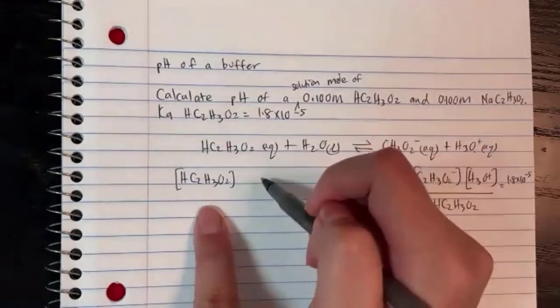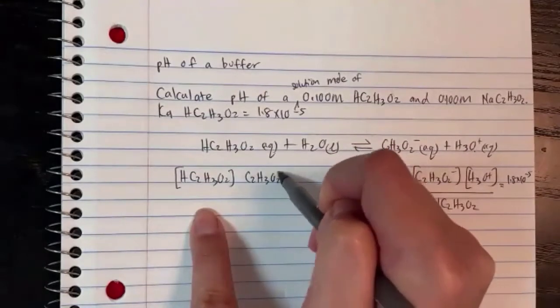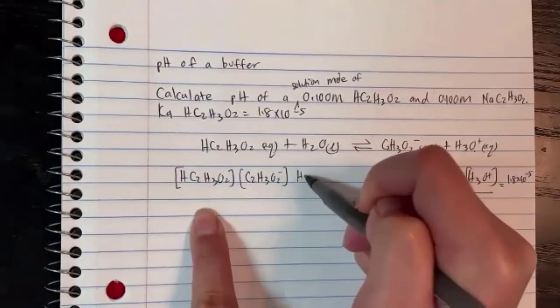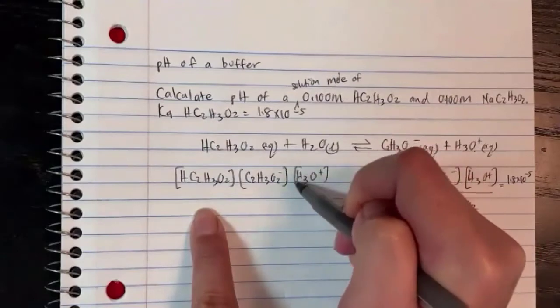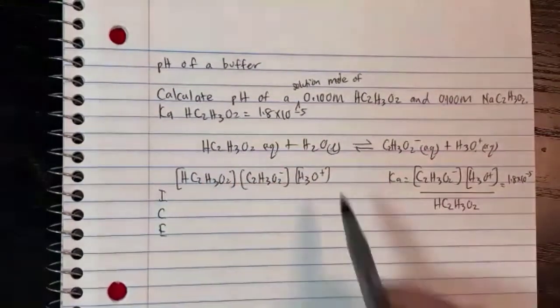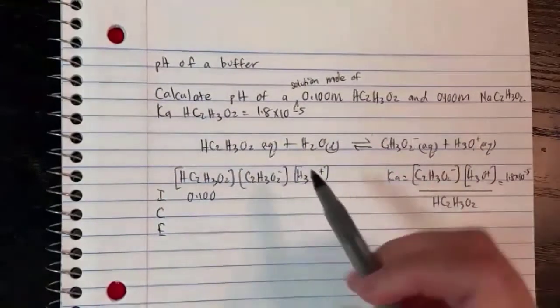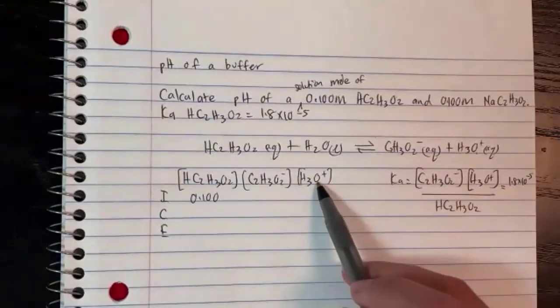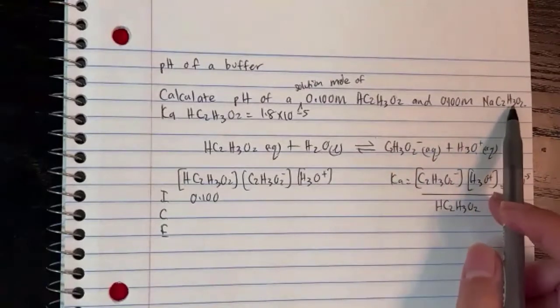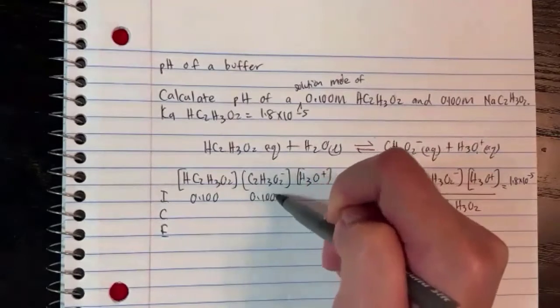So we're going to go ahead and set up the ice table. Now initially I have this much acid, so 0.1 goes here. And you don't have any hydronium, but they did put in some acetate ion, so you also have 0.1 of acetate ion.